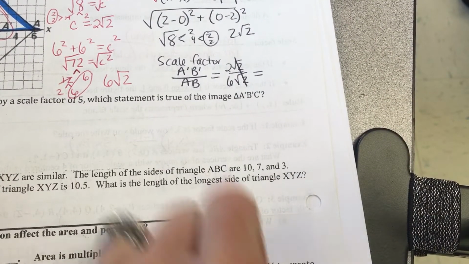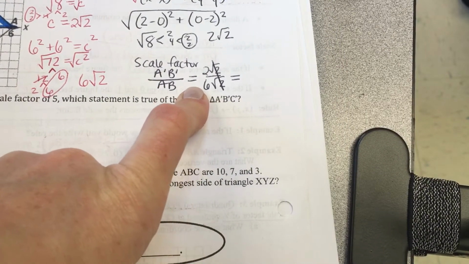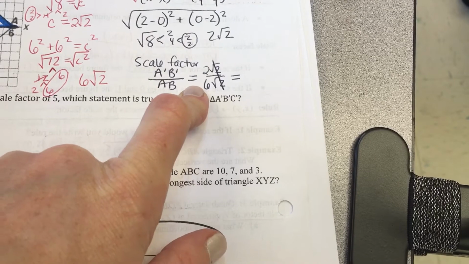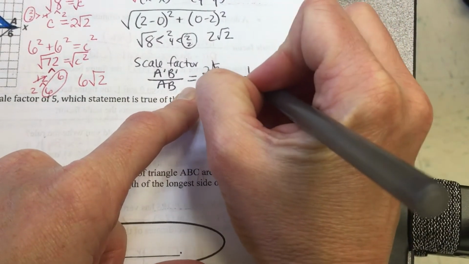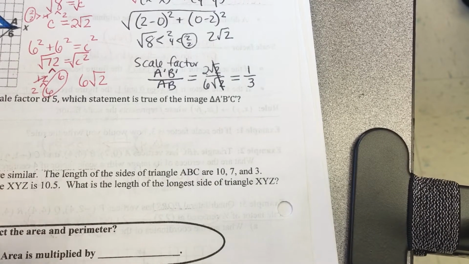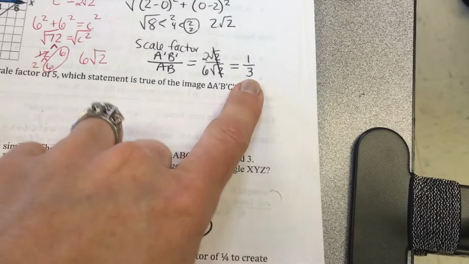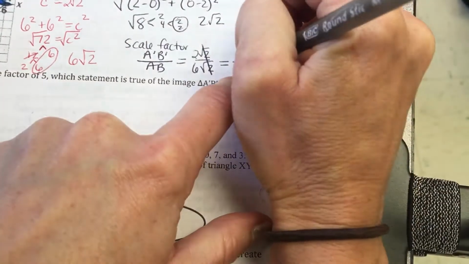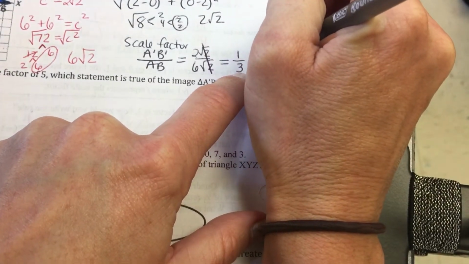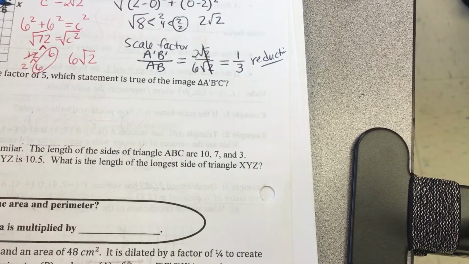Okay, square root 2's cancel. 2 divided by 6? 1/3. Math, enter, enter. Okay? All right, so the scale factor is 1/3, and it says classify this as an enlargement or reduction. Is 1/3 enlargement or reduction? Reduction. It's going to make it smaller. Okay? It's going to make it smaller.